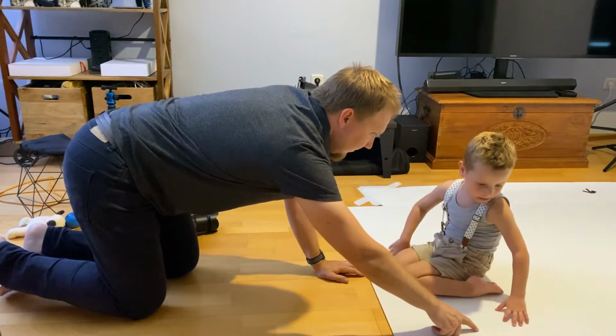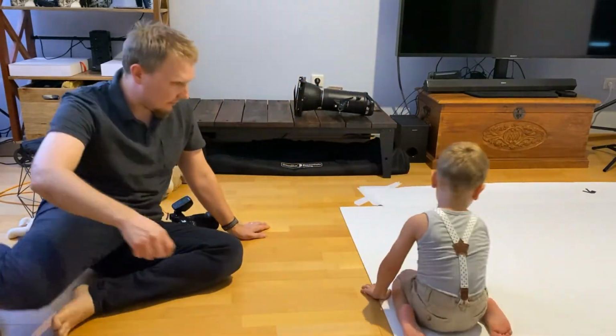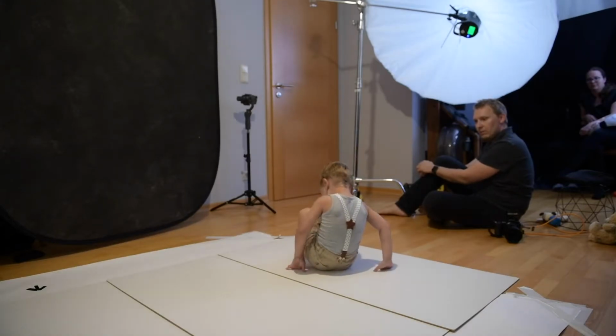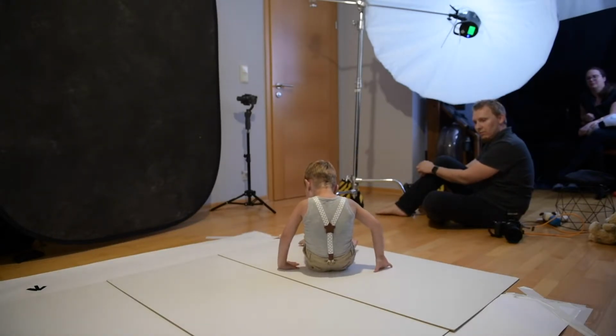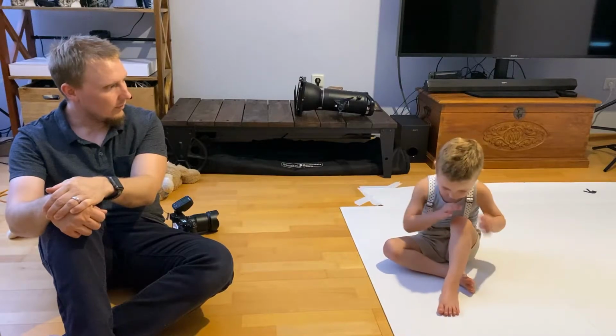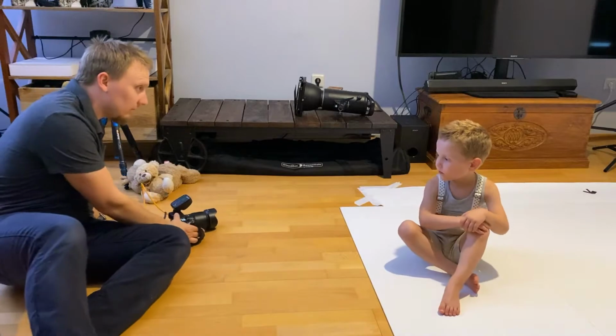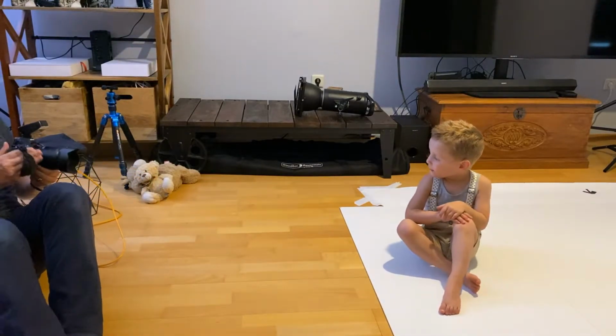Put your legs here. You're going to sit like this, Jamie. Yeah? And this can be difficult if you want to try and direct children into a particular pose. Again, you need to judge it. Jamie's comfortable, so I was happy to just instruct him and give him a few clues as to where to put his legs.